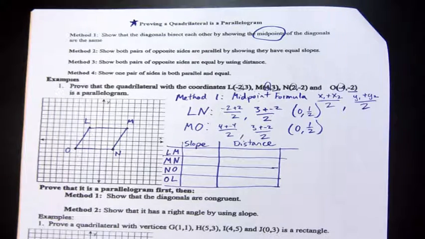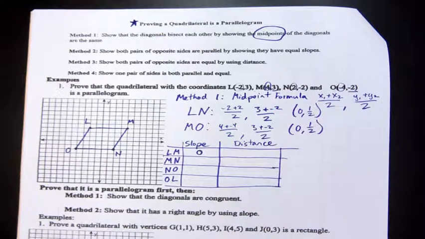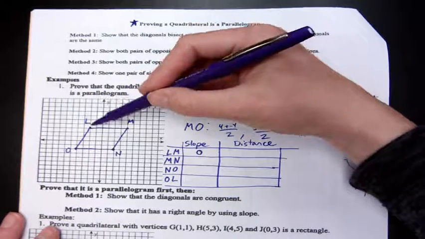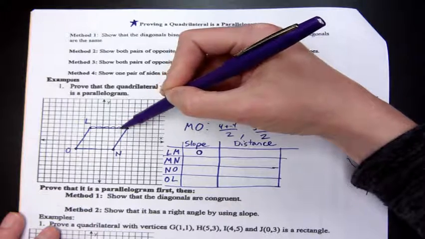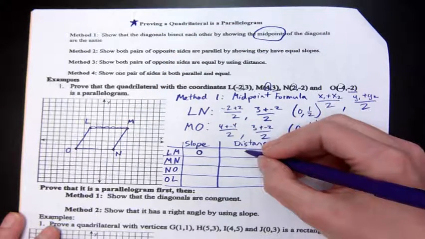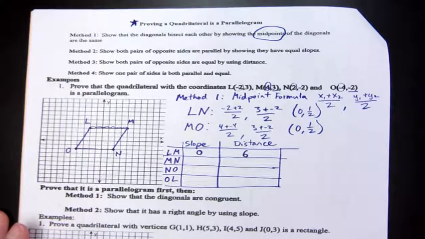So what is the slope of LM? What do we call it when it's a horizontal line? 0, right? Okay, that means distance is really easy. What's the distance of LM? We just count it, right? So distance is 6. Am I going too fast? A little fast?